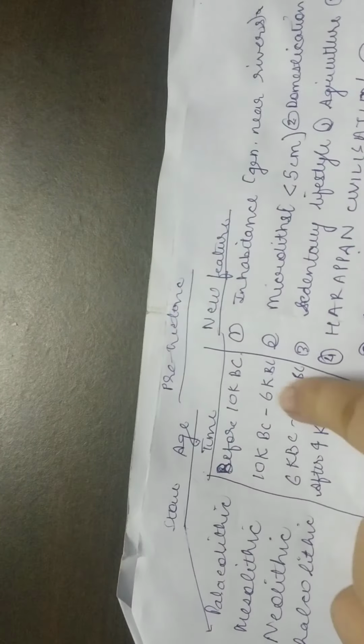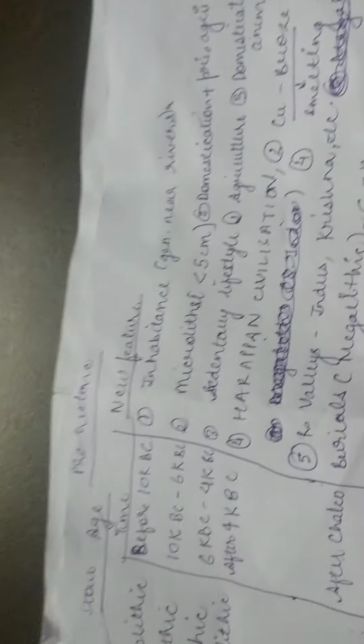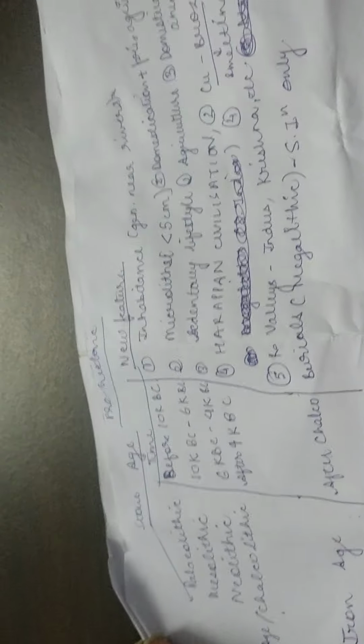For the Paleolithic one, I created this sort of table which gives you the name, the time period and the features. So in very brief, let me repeat what I have to say. Okay, this is stormy out here.